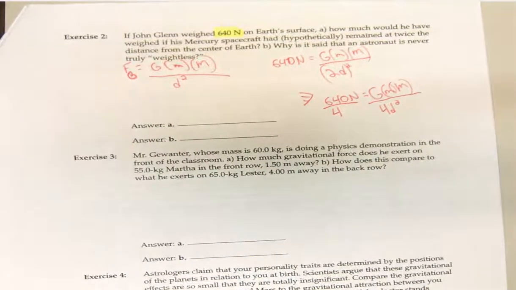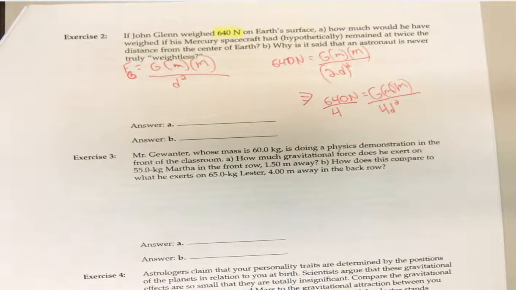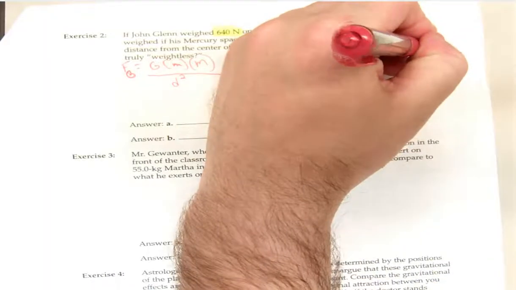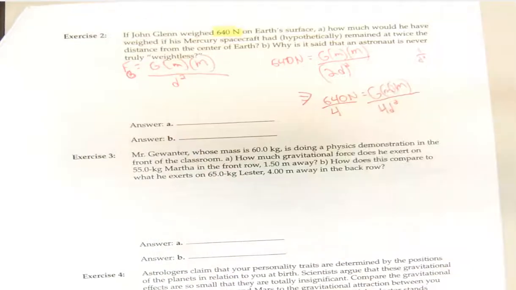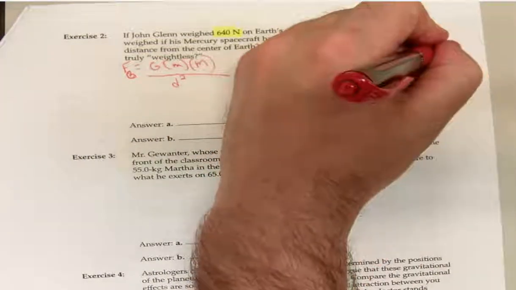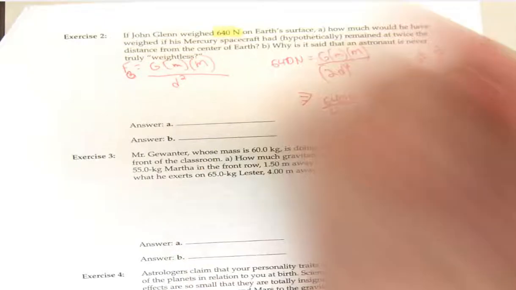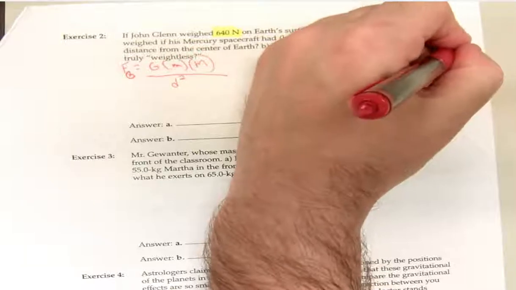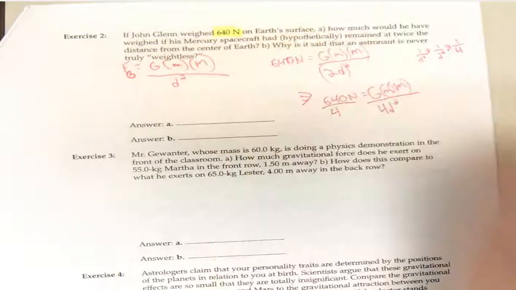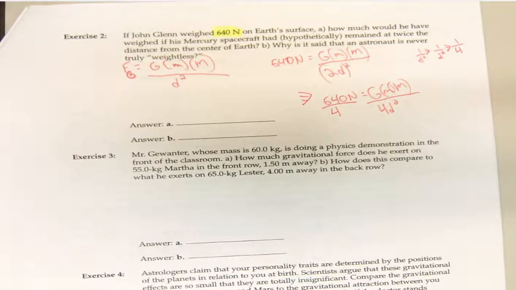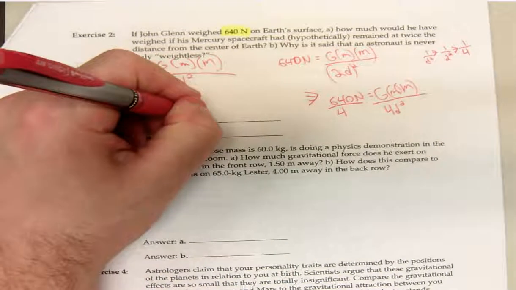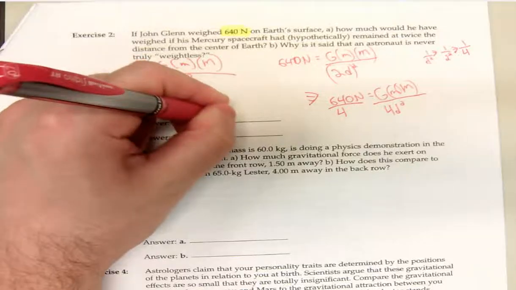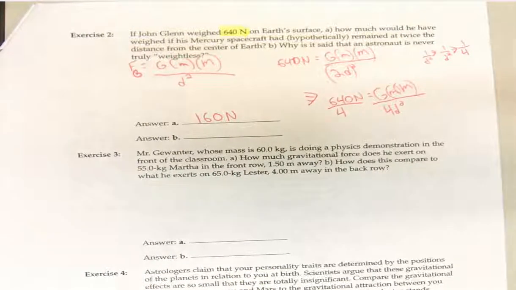It's going to be 4 times weaker. Right? So if we had our 1 over distance squared to kind of simplify this, and we double the distance, well, now our gravity is 4 times weaker. It's 1 over 4, right? So we're doing that to 640. We're making it 4 times weaker, which means we are dividing it by 4. So we should get 160 newtons. So it got a lot weaker, right?